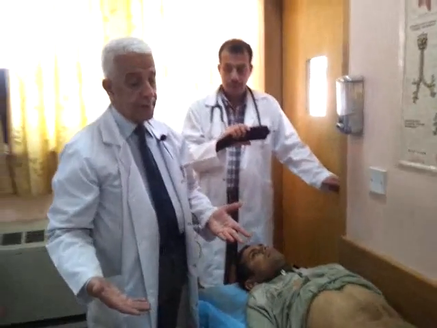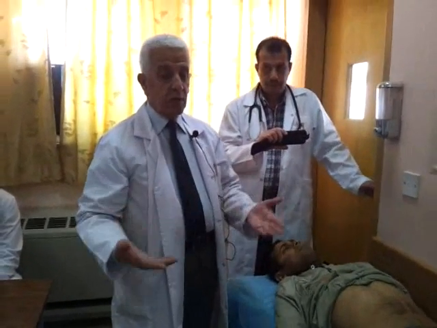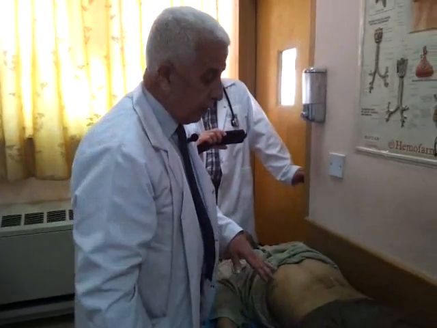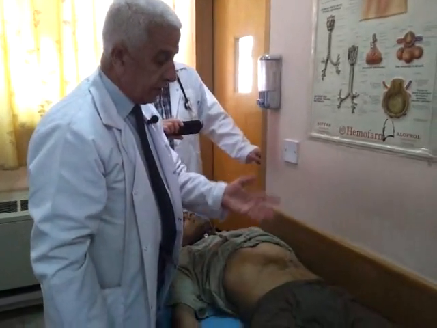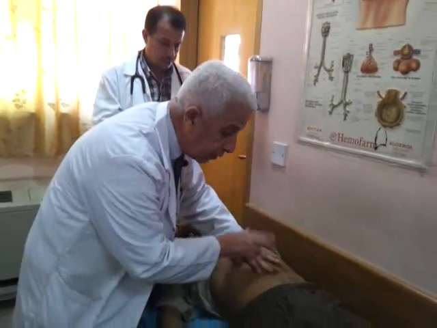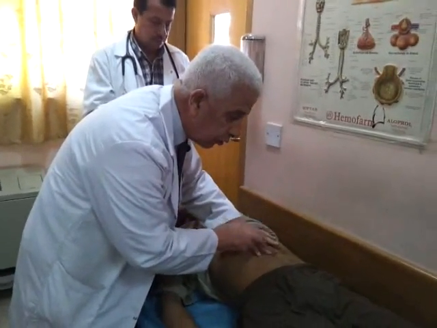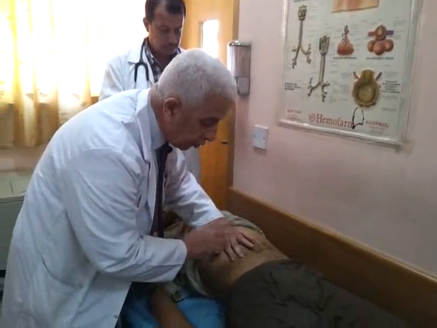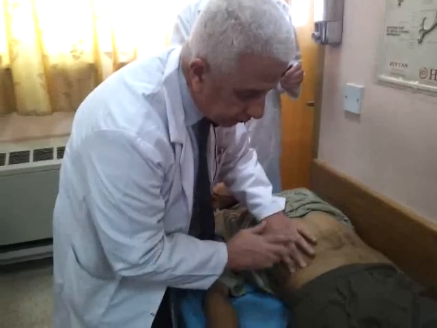If the patient has ascites, a distended abdomen, and an everted umbilicus, and we think that this is a case of ascites, we usually percuss. You get tympanic in the middle. When you go to the side, you get what? Dull.